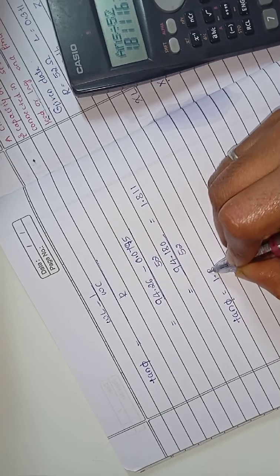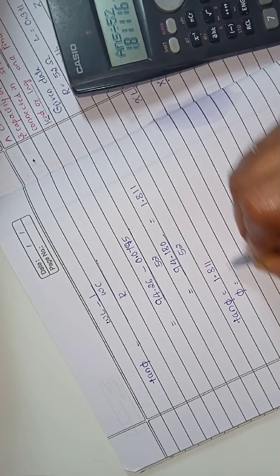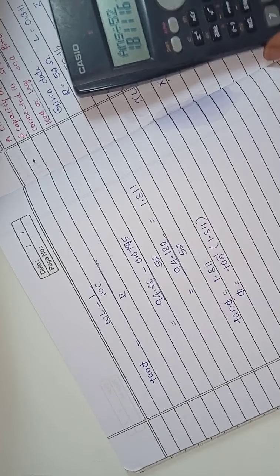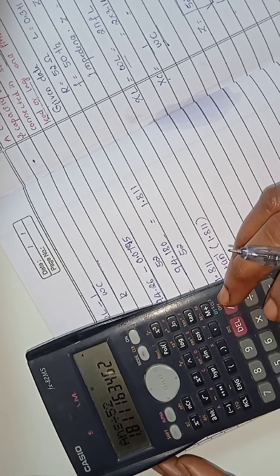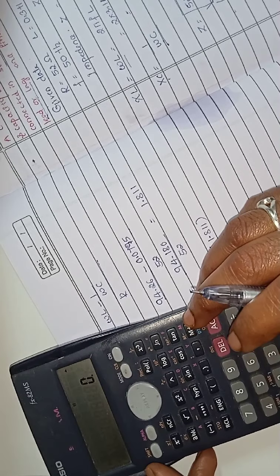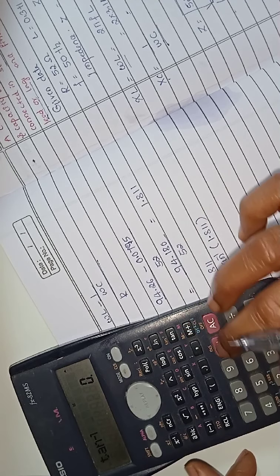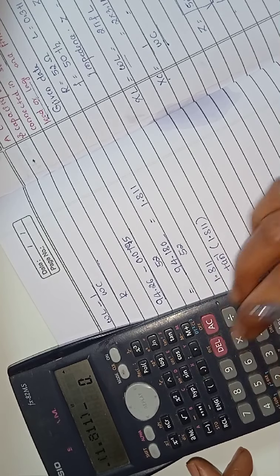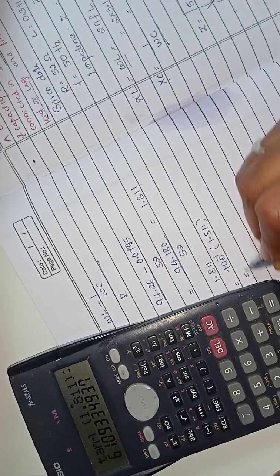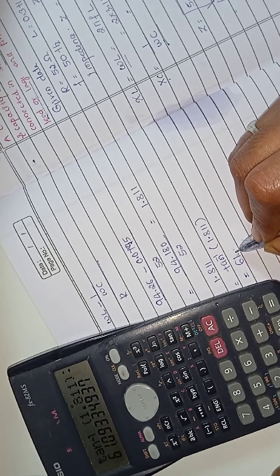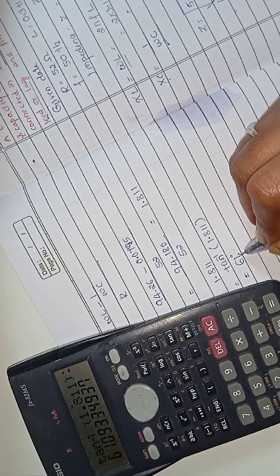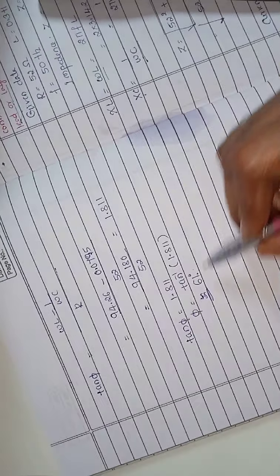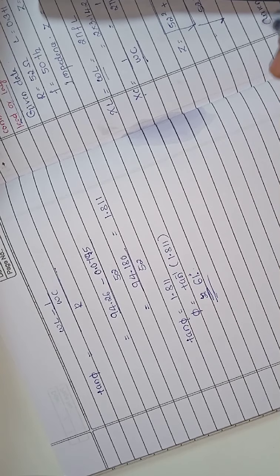Tan phi is 1.811. We need phi, that is tan inverse of 1.811. So we have to calculate tan inverse of 1.811. We got 61 degree nearly. So this is the phase angle.